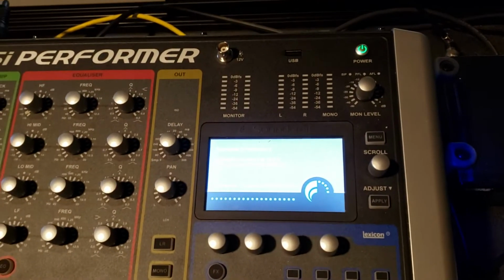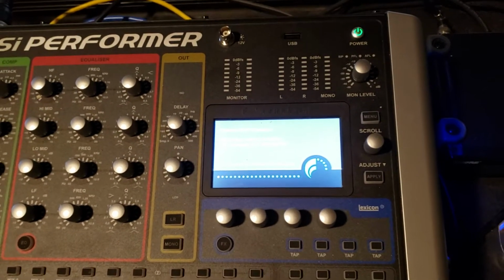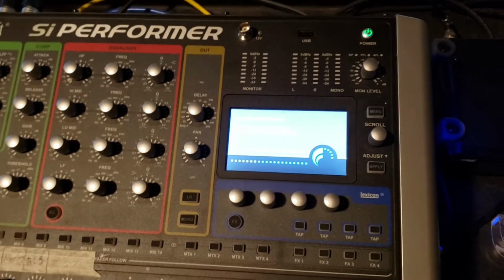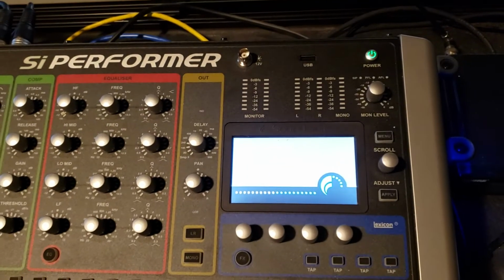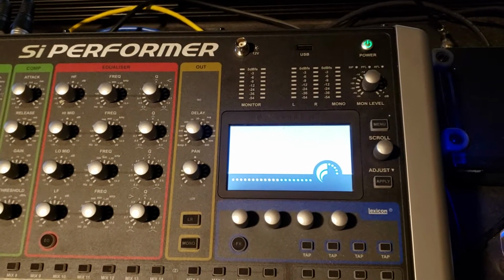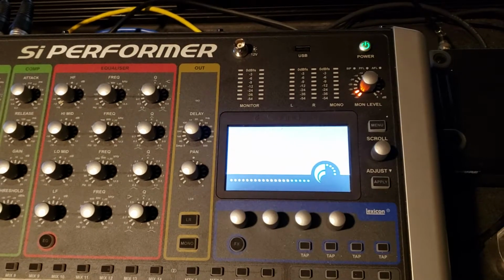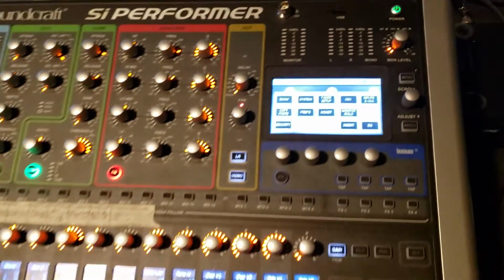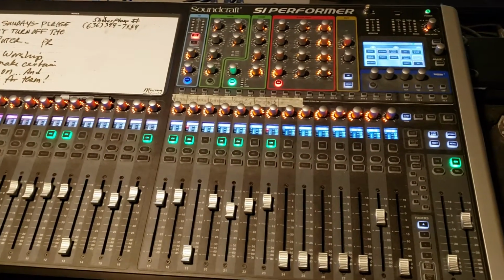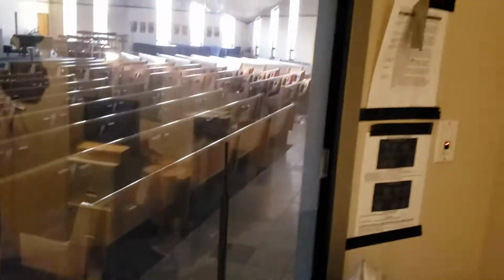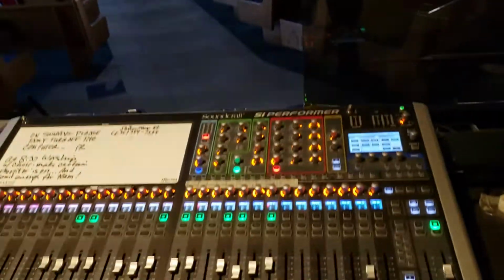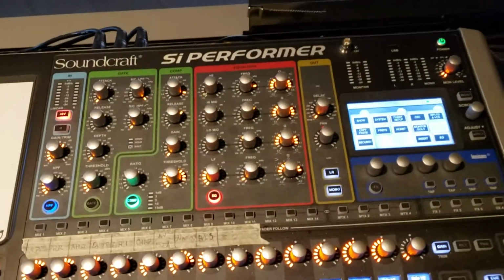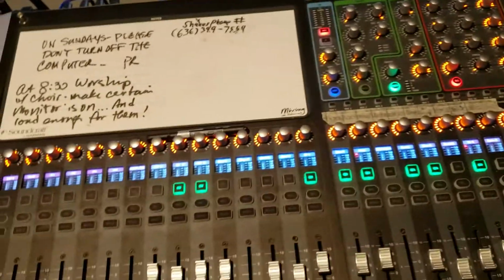And here we can see the soundboard is continuing with its boot process. It does take a minute and a half for it to come up. It's not super speedy. And there we go. We now have the soundboard fully turned on. Wall switch is on. All is good. Now to use the soundboard, it'll be basically ready to go.